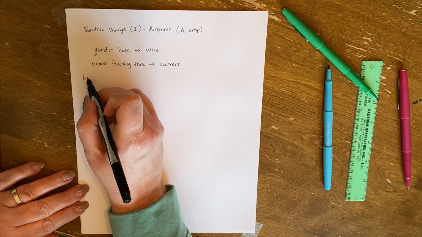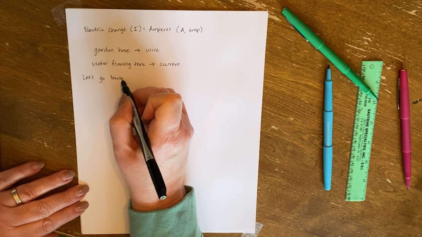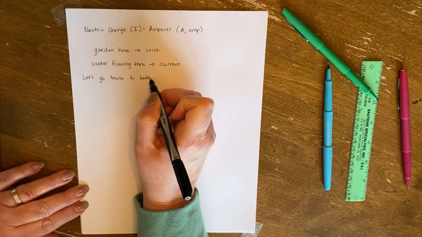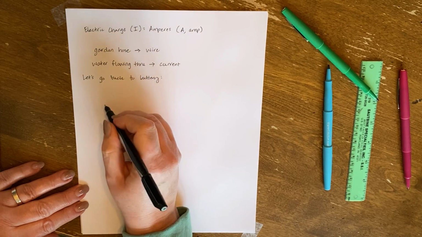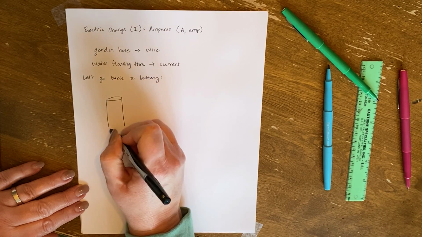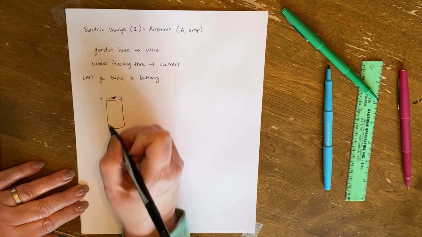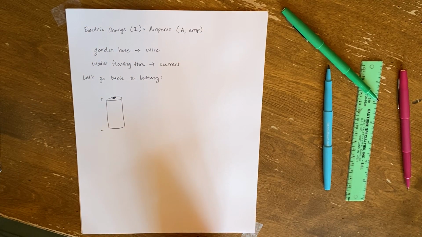Okay, so let's go back to our battery. Here's our battery again. Here's the little button on the top. This is our positive. This is our negative.